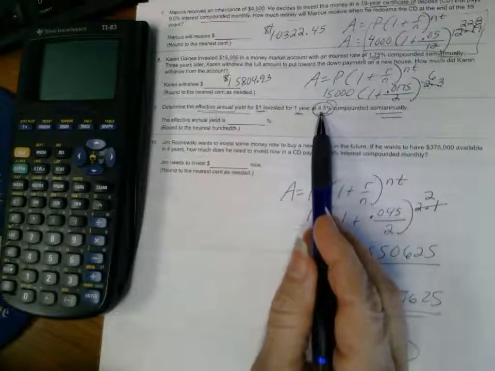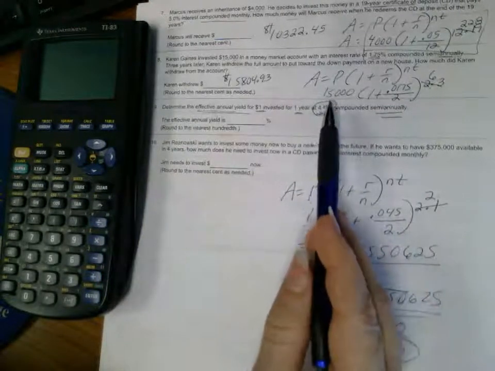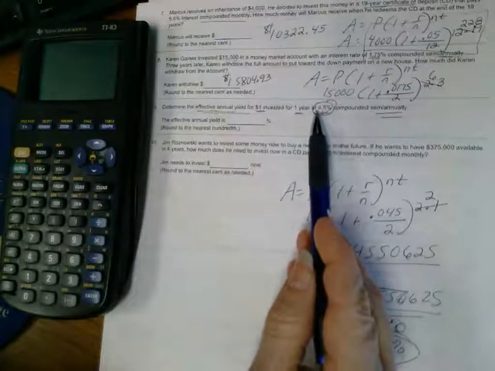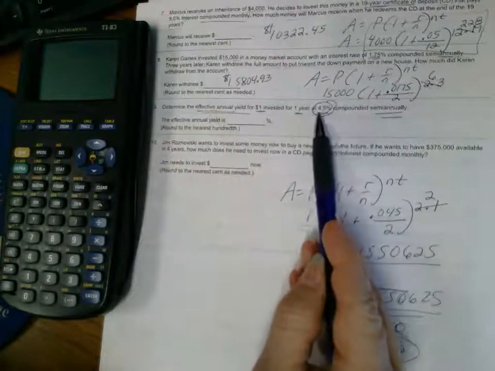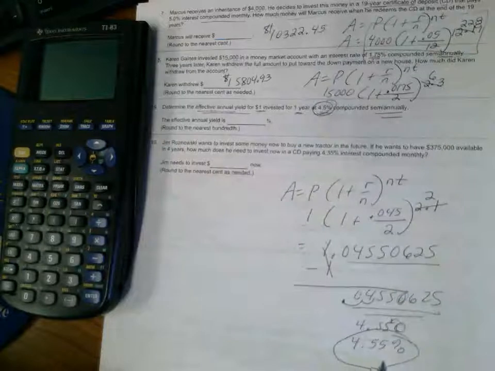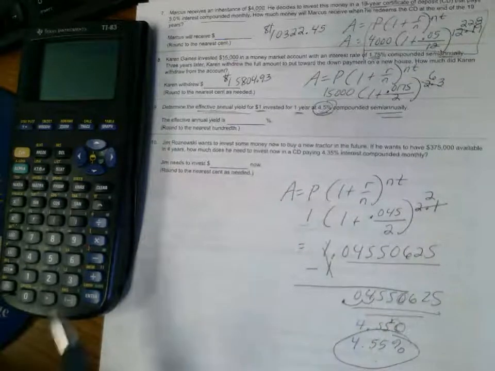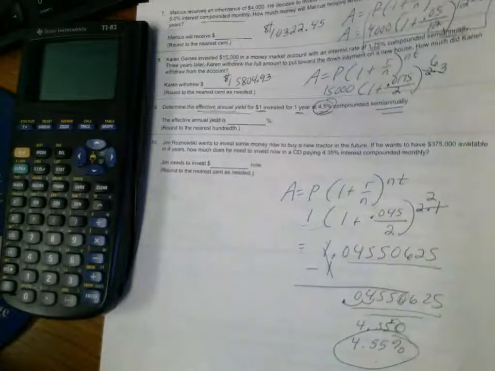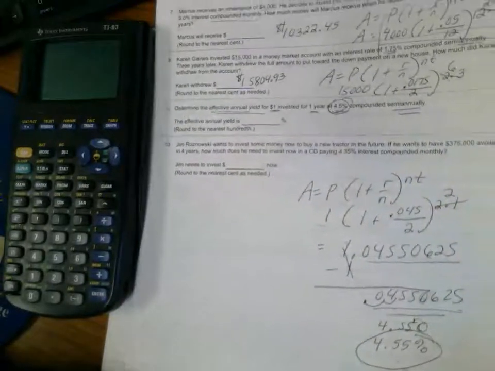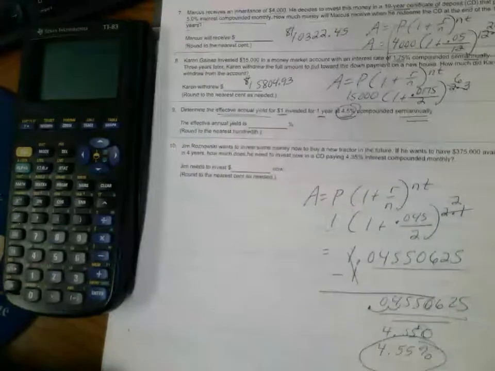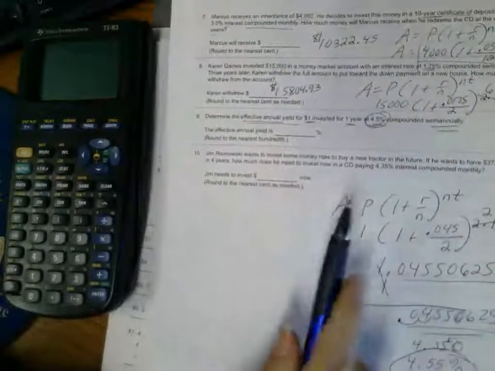You might notice this when you walk into a bank. The effective yield is sometimes listed like your percentage rate for your investment, but then it'll say the effective yield, and it's always just a little bit more based on this calculation. So you're doing the calculation that shows up on those boards when you walk in the bank. You can do that. All right, next problem.